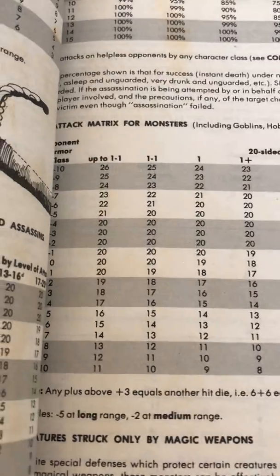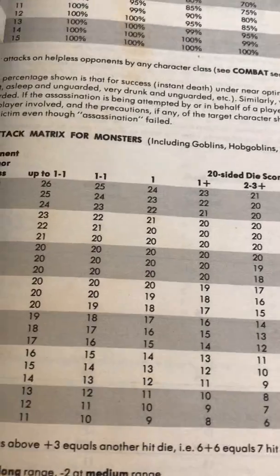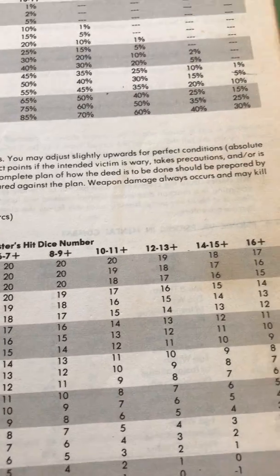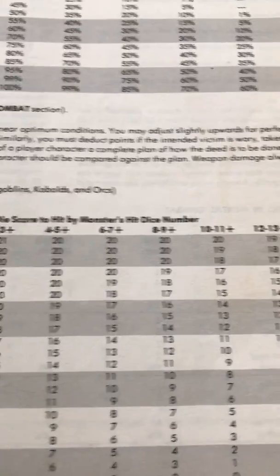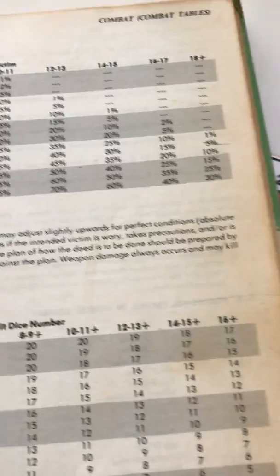The monsters had a roll to hit table that was more advantageous even than fighters until the fighters got to be 12th level. Now, a monster with the same hit dice as a fighter would have a slightly better chance to hit than the fighter.